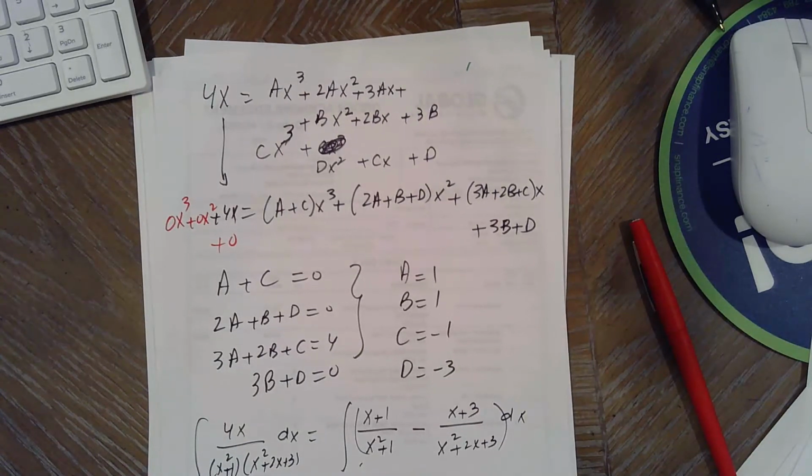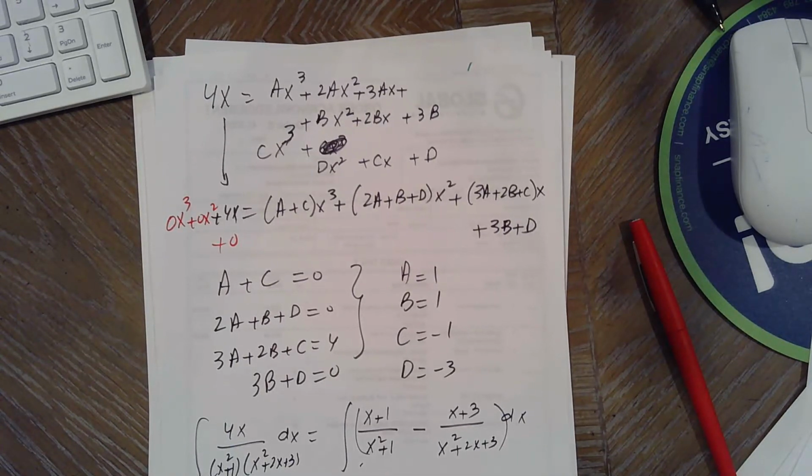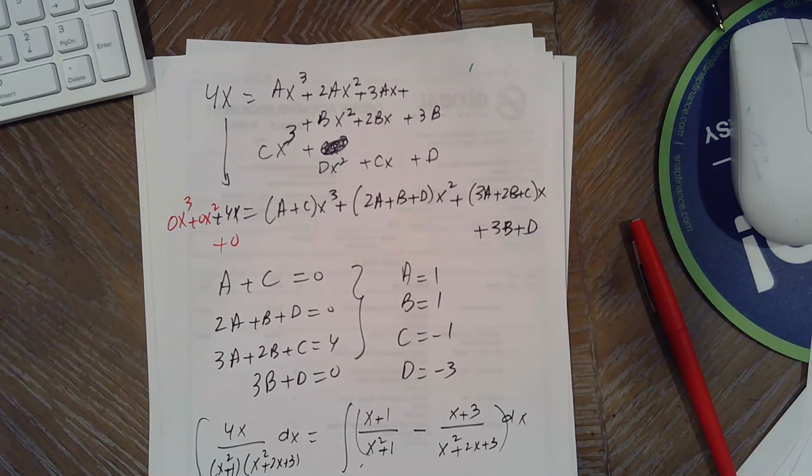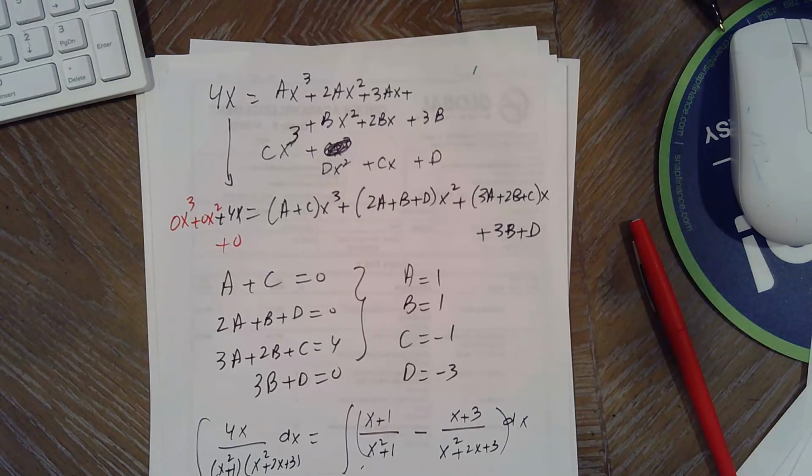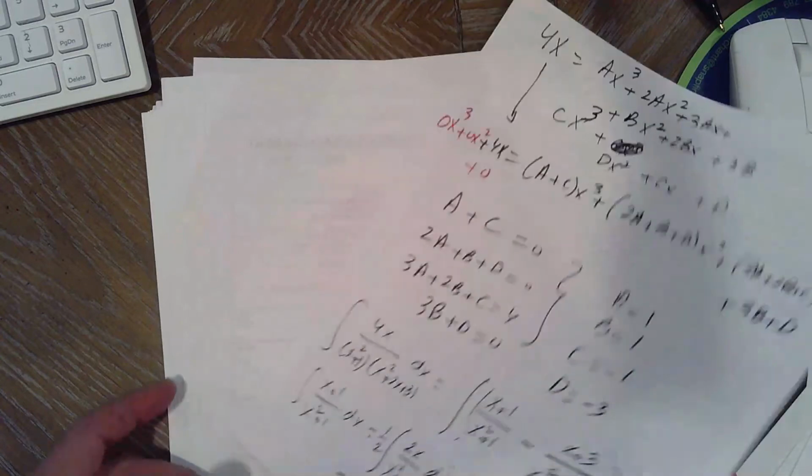So I split it up. This is substitution. This is half ln of x squared plus 1, and this one is tangent inverse of x. Okay, that's this one. Now the second one.